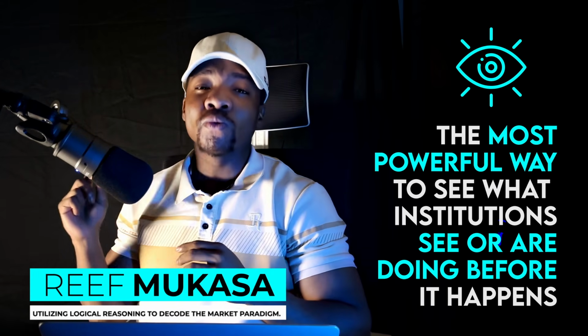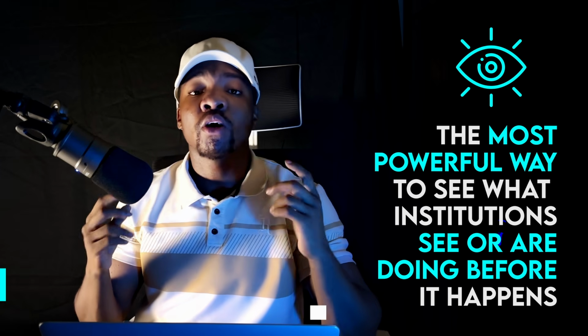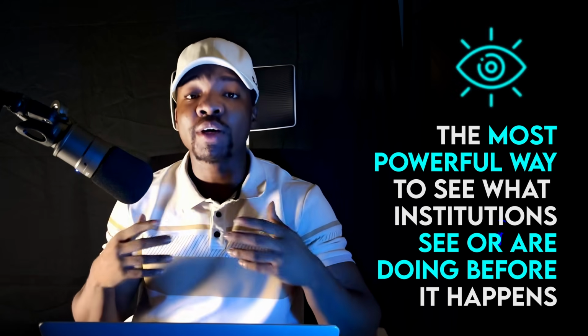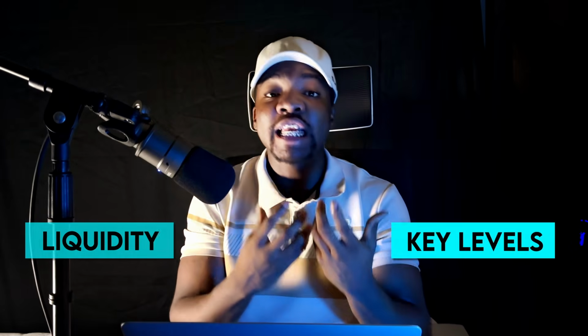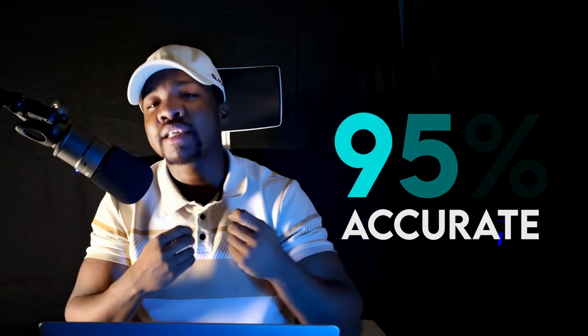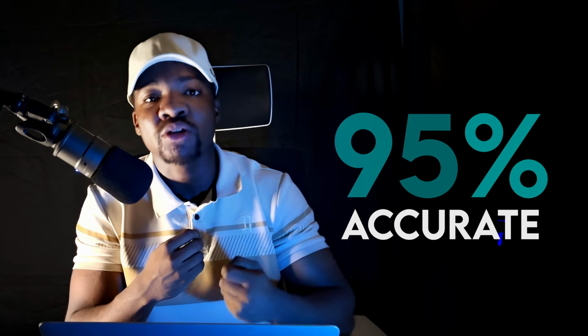Welcome to the order book heatmap, the most powerful way to see what institutions are doing before it happens. This tool has the capability to change your perspective about trading and the market so much. It is a secret weapon, a glowing map that reveals where the big players are hiding their big moves. I've brought you this tool that lets me spot liquidity and key levels, and it's 95% accurate when used and understood right.